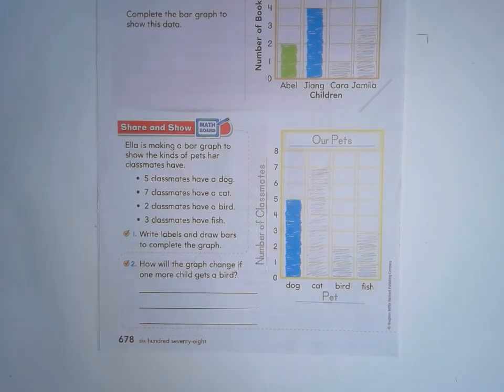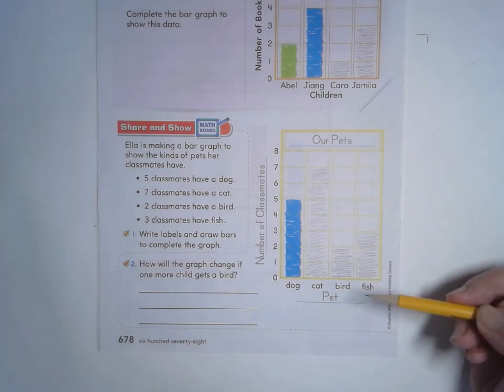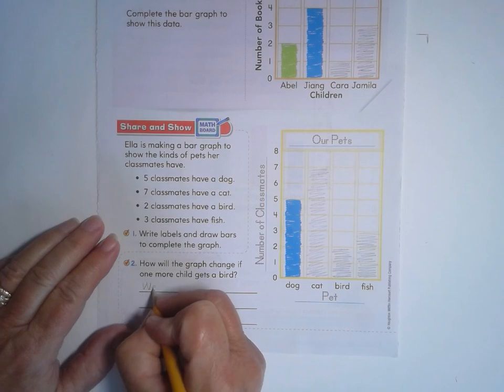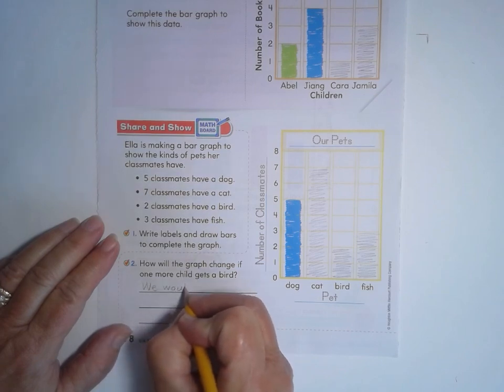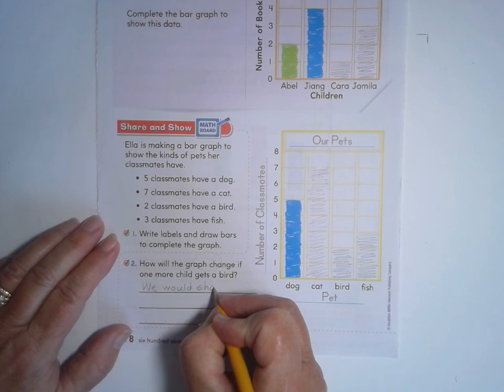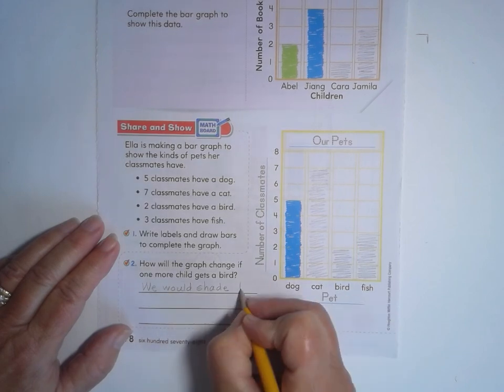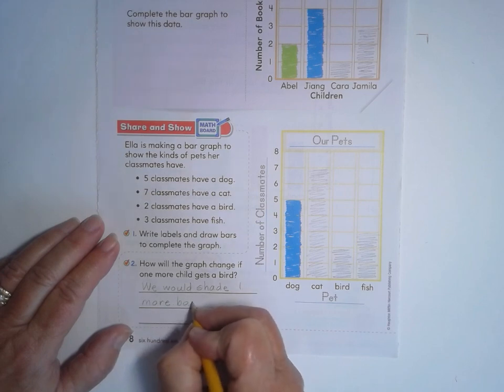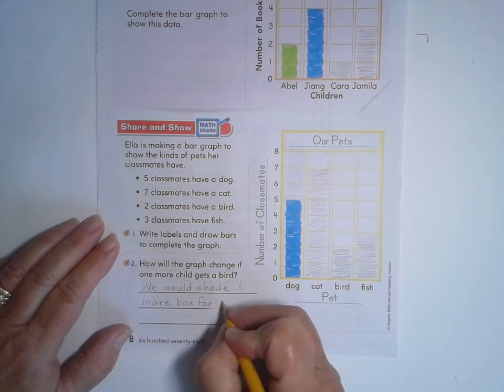Now, number 2 says, how will the graph change if one more child gets a bird? So if one more child gets a bird, what do we have to do? We would have to add one more box. We would have to shade in one more box for bird.